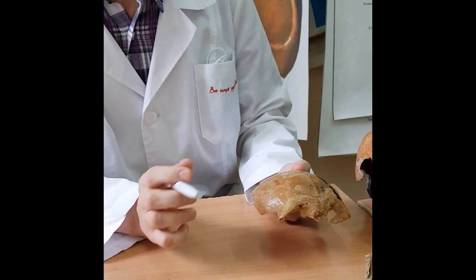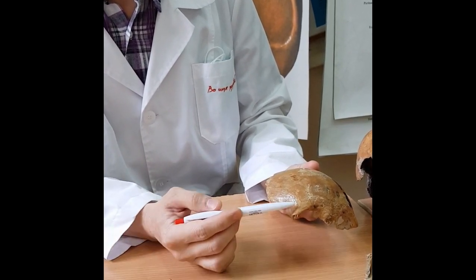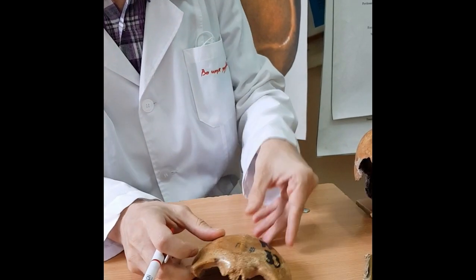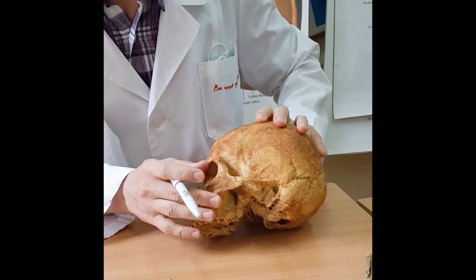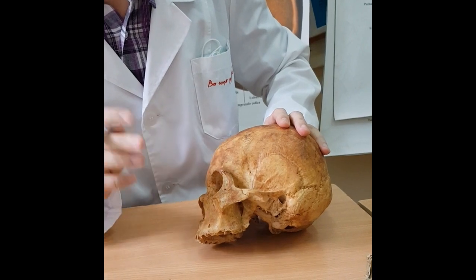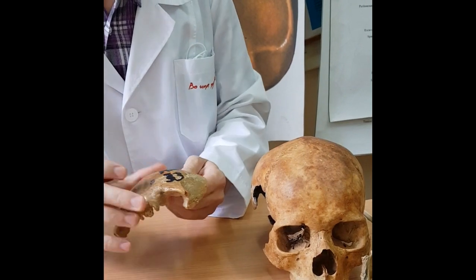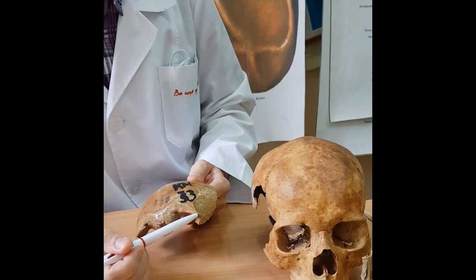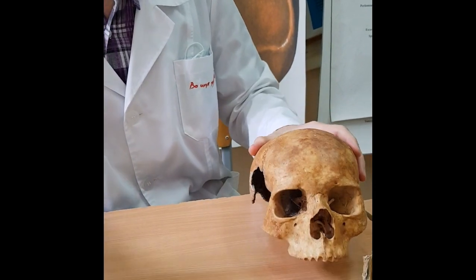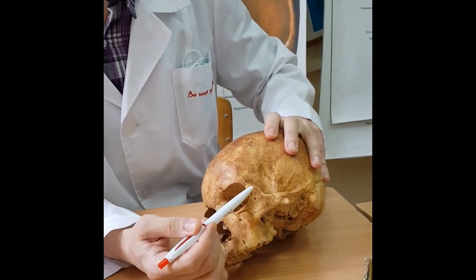Between squama and temporal surface, you can see temporal line, or here, temporal line. Here we can see zygomatic process. Zygomatic process connects with zygomatic bone.